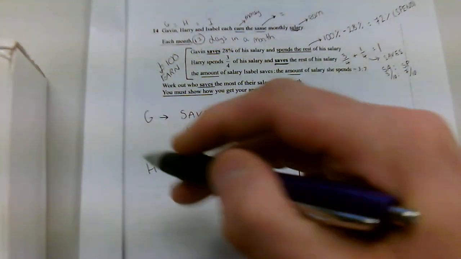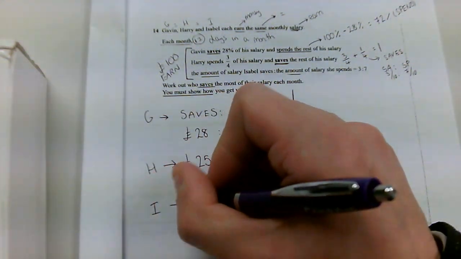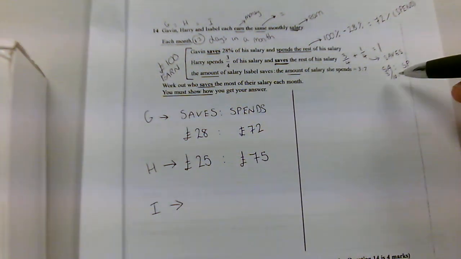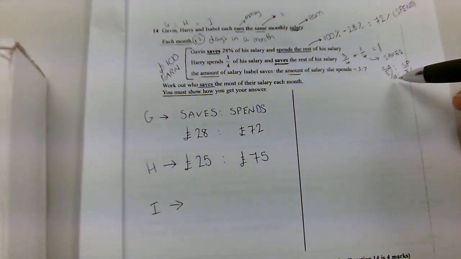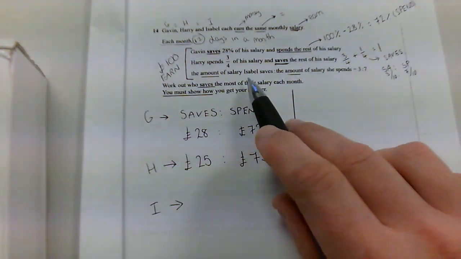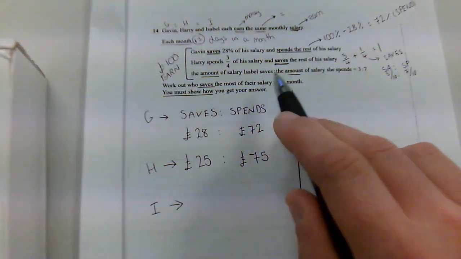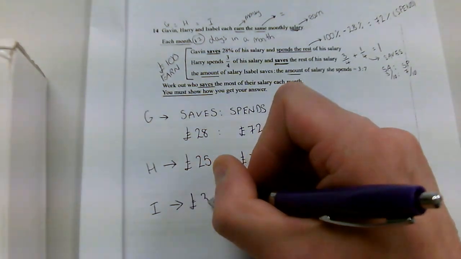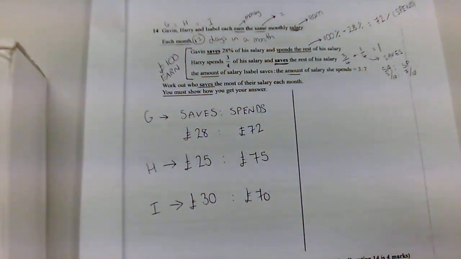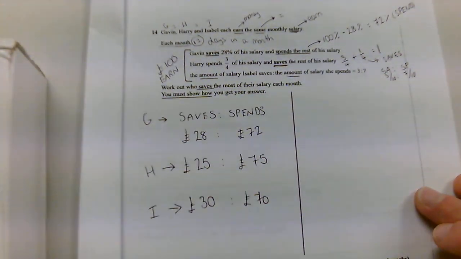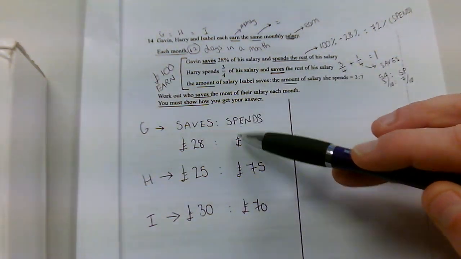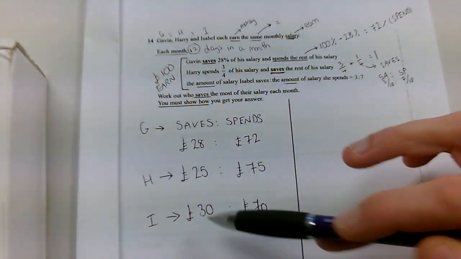So now we move on to Isabel in the same way, and this time we've got these two fractions, 3/10 and 7/10. Now once again, most students will probably know 1/10 is divided by 10, so we get £10, and then 3/10 would be £30, but once again it's the save first this time, okay? So she's going to save 30, and she's going to spend the rest, which is 70. Now at this point we've completely answered that question, because what we've done is we've taken apart all the information, we've got it all coherently, and it can be completely compared across the board.